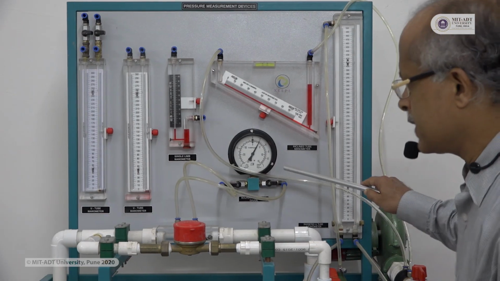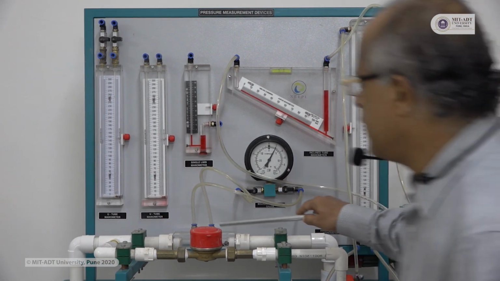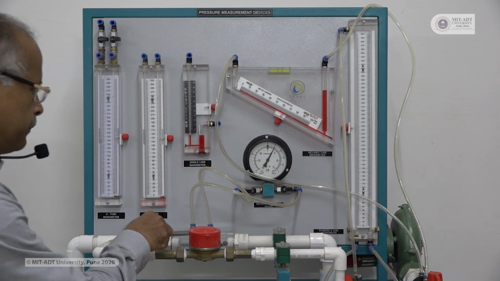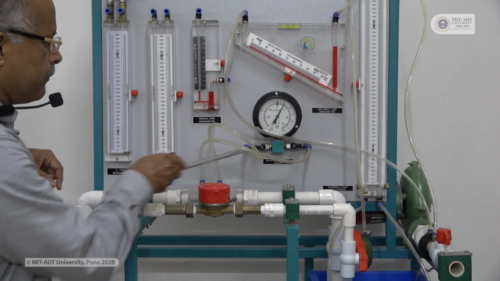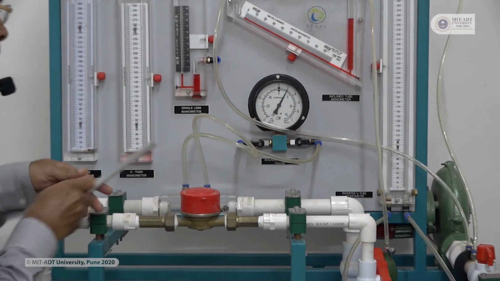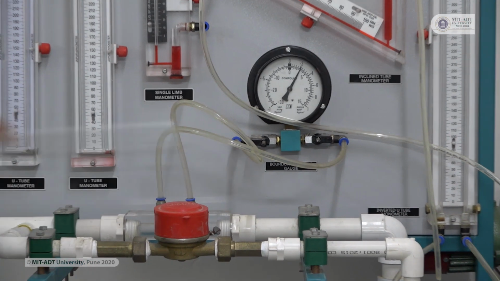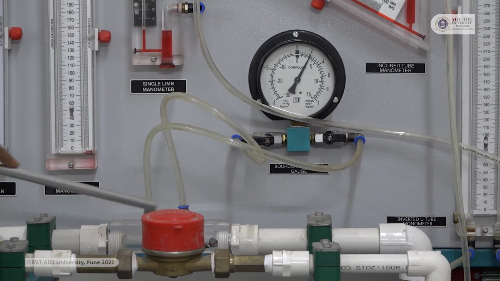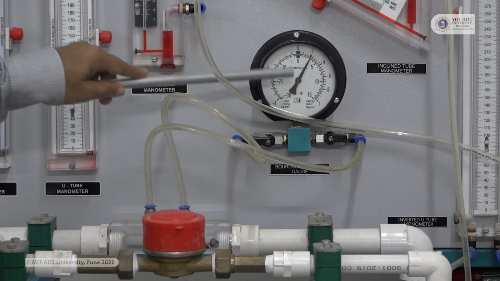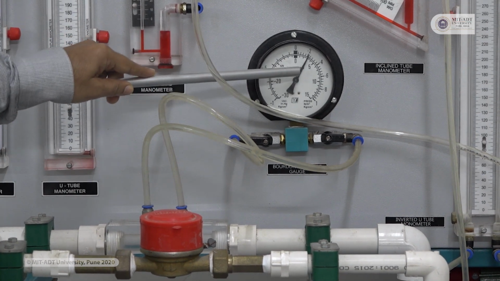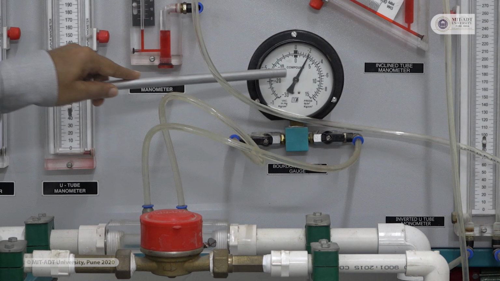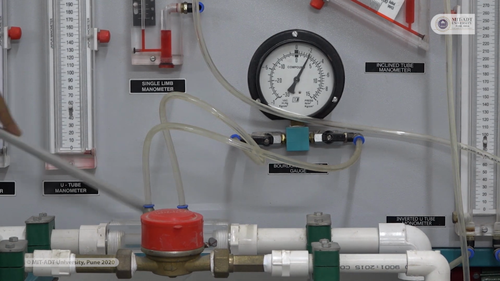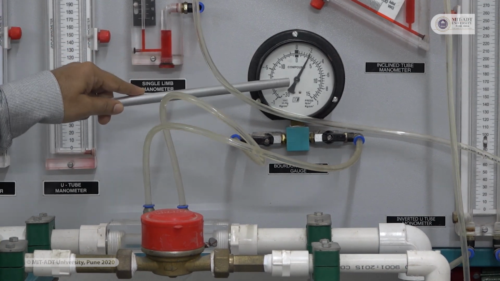Now with this Bourdon pressure gauge, we are connecting two tappings. This is one tapping and this is the other pressure tapping. The fluid is flowing, a pump is circulating the fluid, and the pressure tappings are at two locations. Now you can see this pressure gauge reading indicating the pressure difference between the two points. You can see this reading.